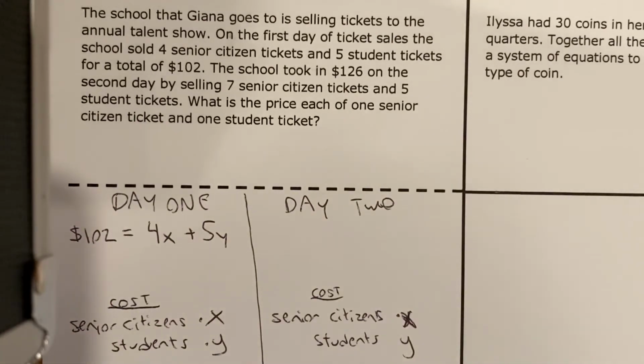What's important to remember is that we don't yet know how much each of these tickets cost. That's why we replaced it with letters. So that means basically 4 senior citizens multiplied by the cost of senior tickets, plus 5 students times the cost of the student tickets. And that's going to equal $102.